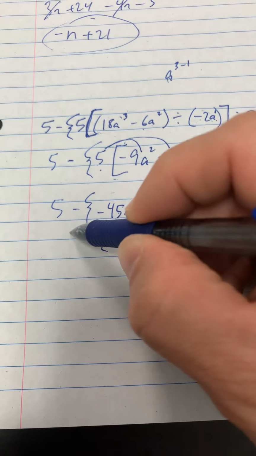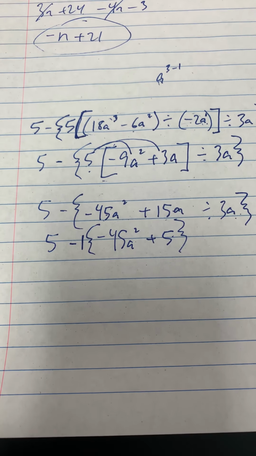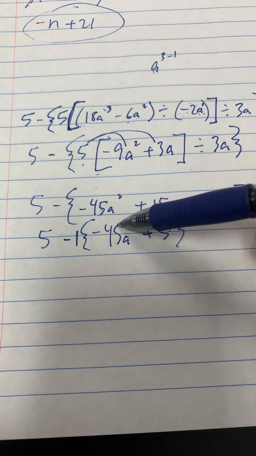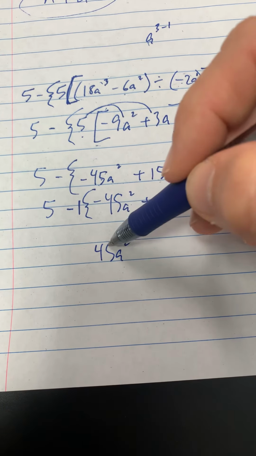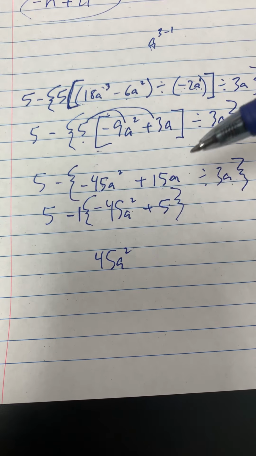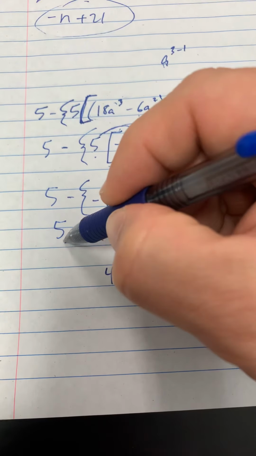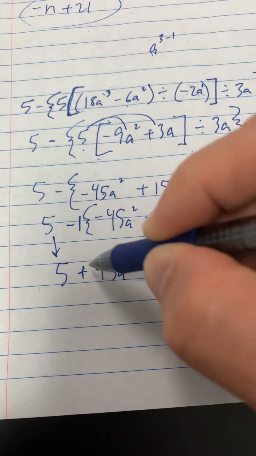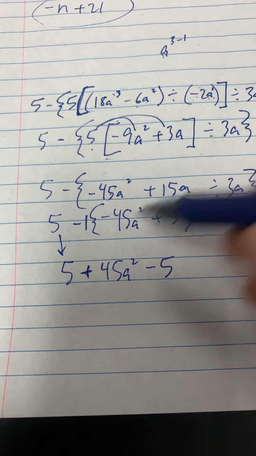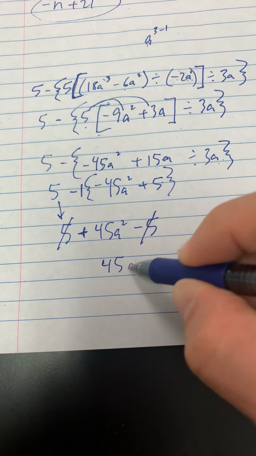Now, what should we do? Remember we've got that understood coefficient of negative 1. I'm going to distribute this negative 1 to both the terms inside the brackets. Negative 1 times negative 45a squared gives me positive 45a squared, and negative 1 times positive 5 gives me negative 5. Then I've got this 5 over here. That's a positive 45a squared, so I'm just going to put that positive right in front of it. The 5 and the negative 5 cancel out, and you're left with 45a squared.